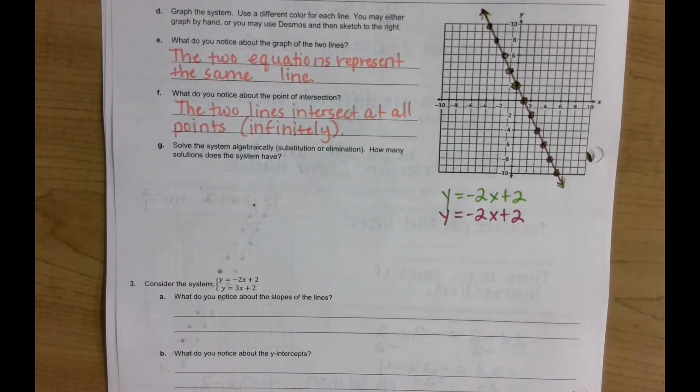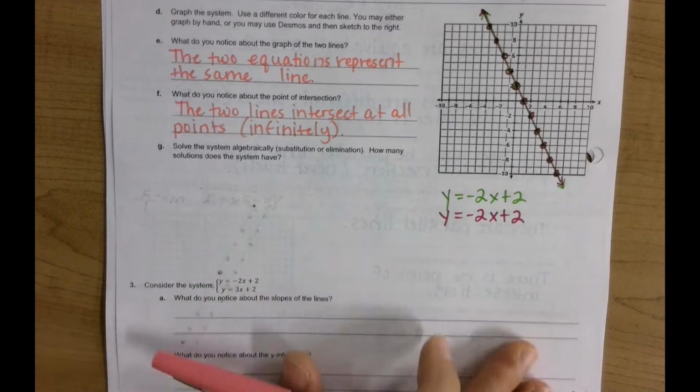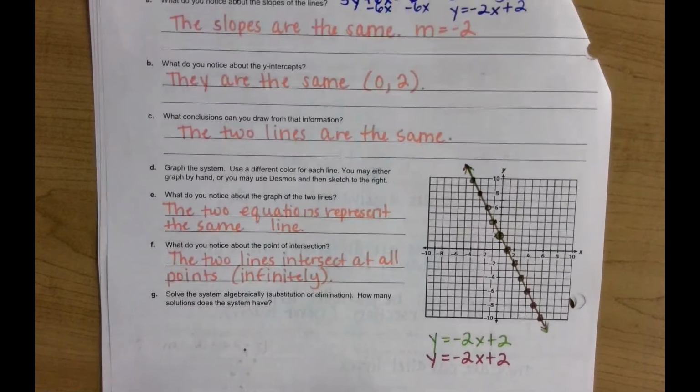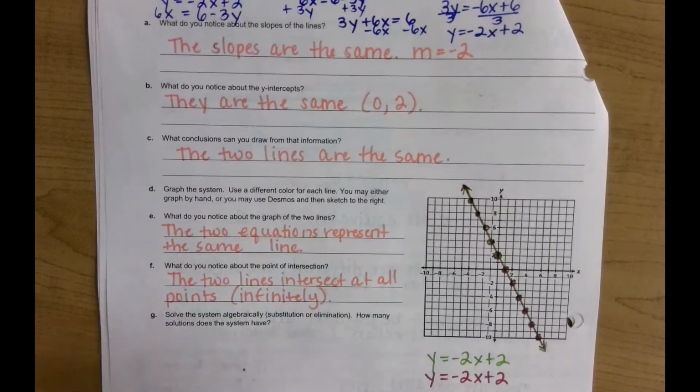Now let's solve the system algebraically. Substitution or elimination. How many solutions does the system have? So I'm actually going to practice using a different form just to switch it up and practice using different methods. So I'm going to use substitution.